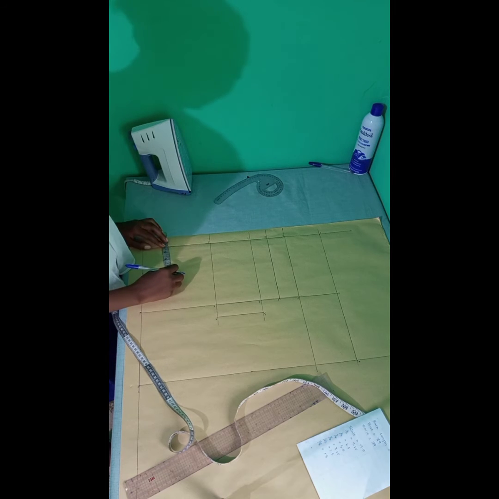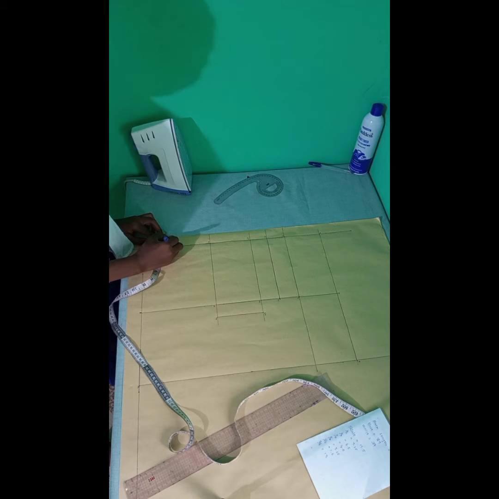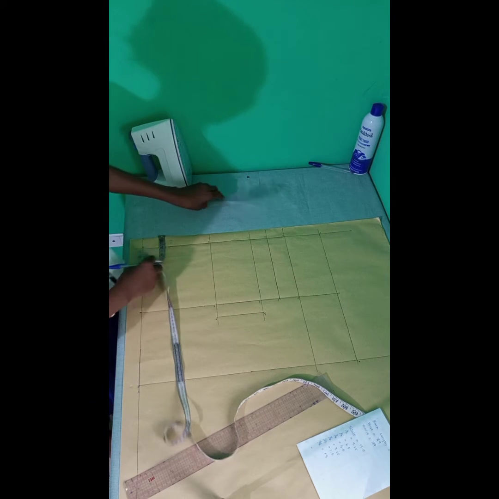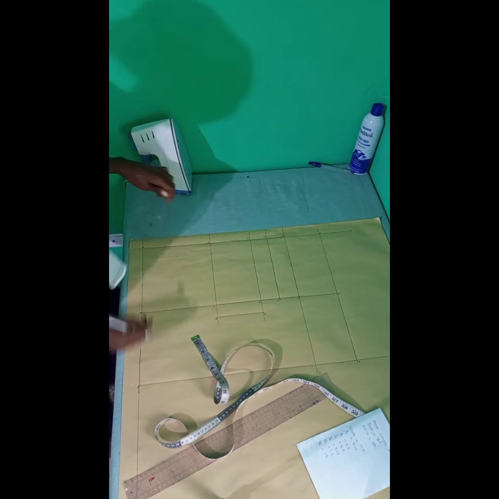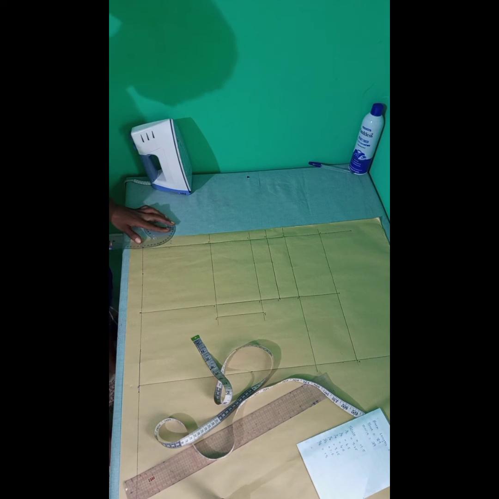And from point L1, I'll mark it upward 0.5, and that'll be my L2. So you can use your French curve to blend the L1 into line A, and it will be giving you your back neckline like this.